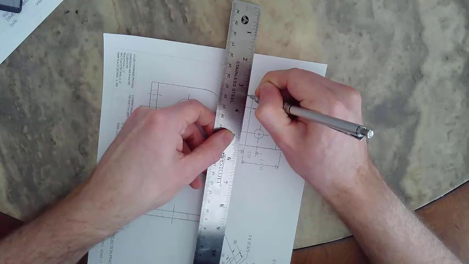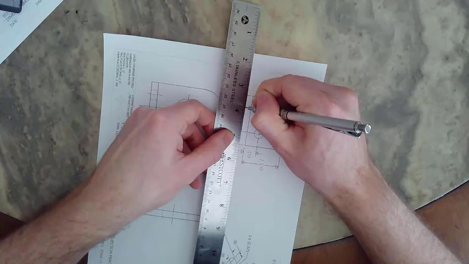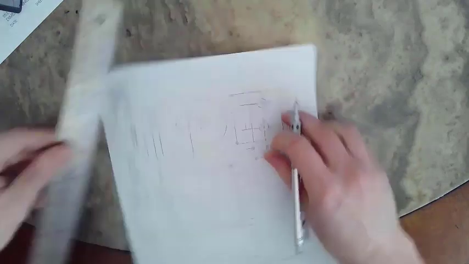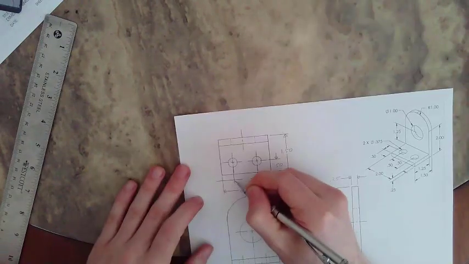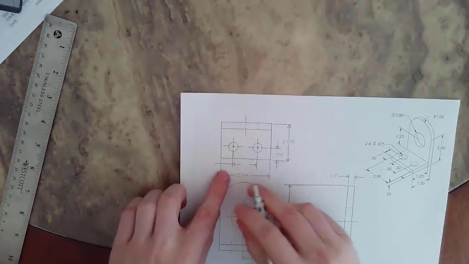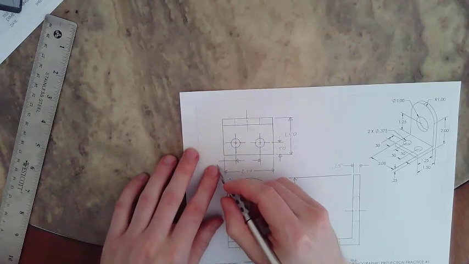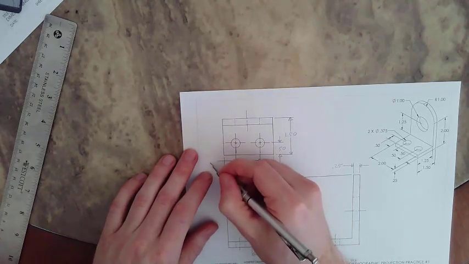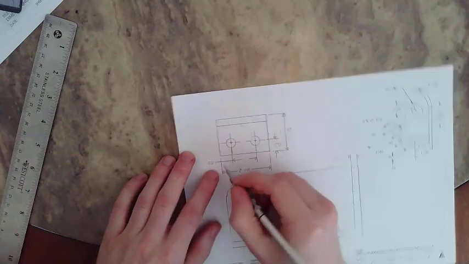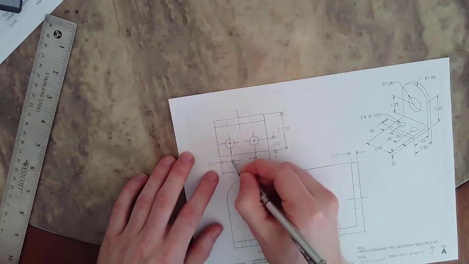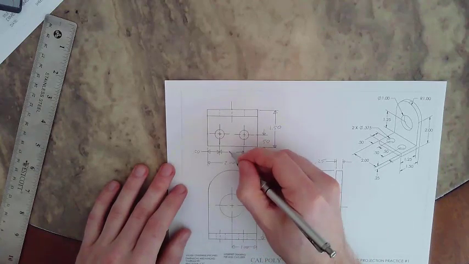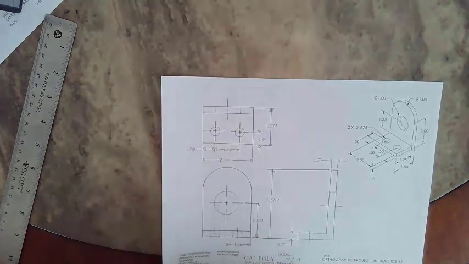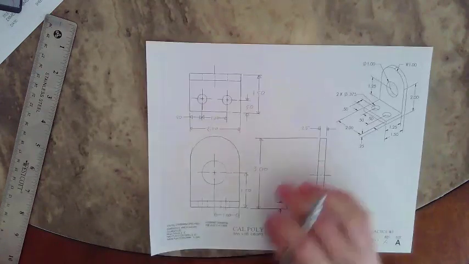Let's do a different style. So let's just come straight in and out. So I'm going to place my arrowheads. And what I did here is I'm going to place the dimension out here. So it was 0.5. And then I'm going to place my arrowheads on the inside here. And they were 1 inch, I believe. So that fully defines locations for the holes.